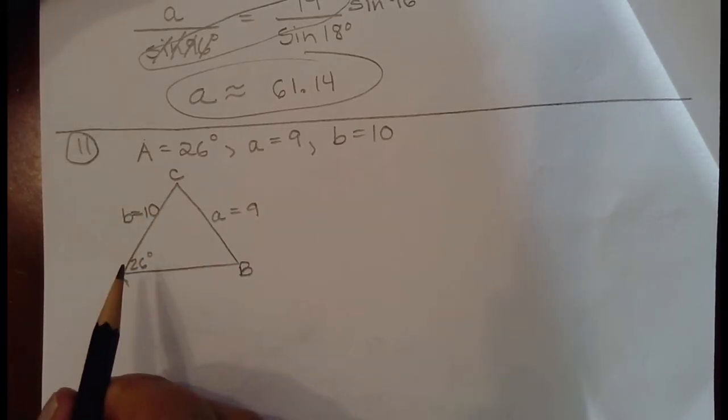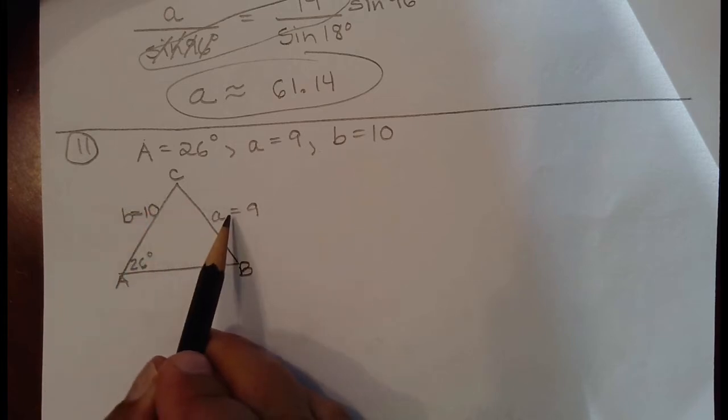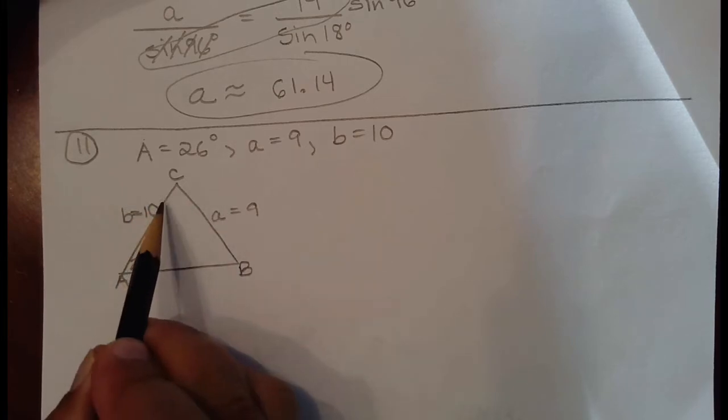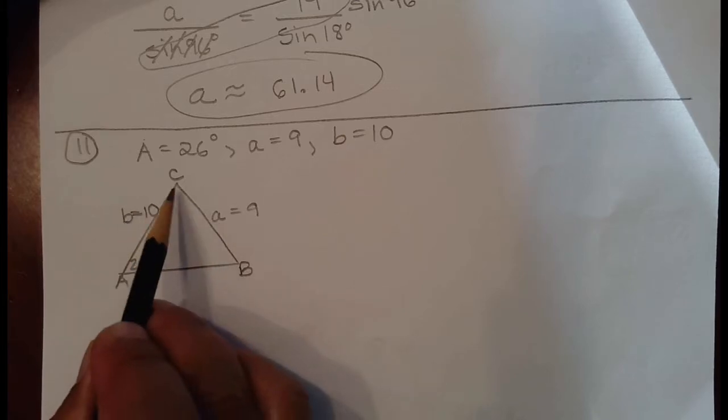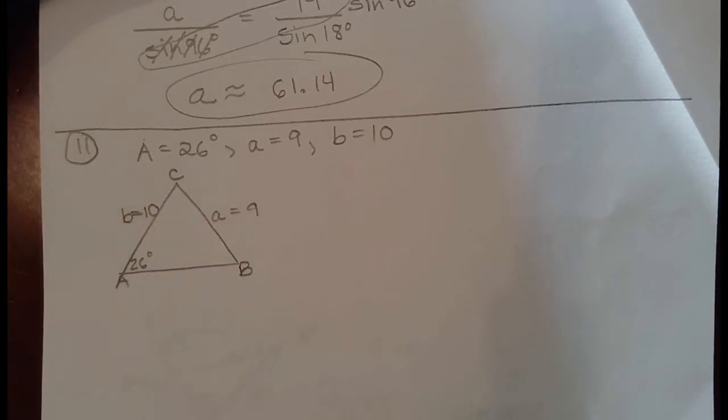Okay, notice here that you have side, non-included angle. This would have been the included angle. That would have been side, angle, side, had you been given angle C, which would have allowed you to start with law of cosines.